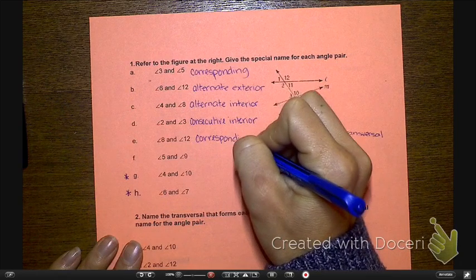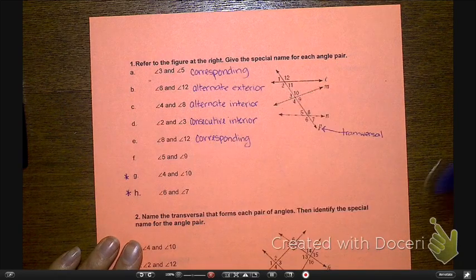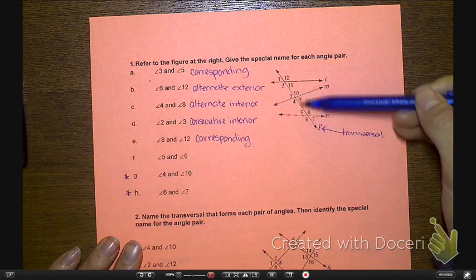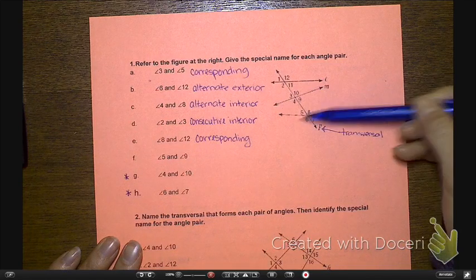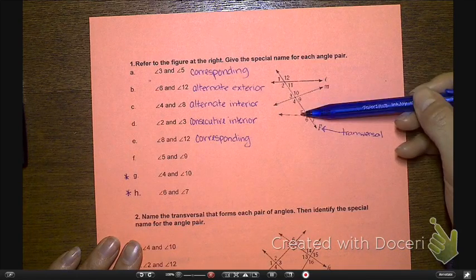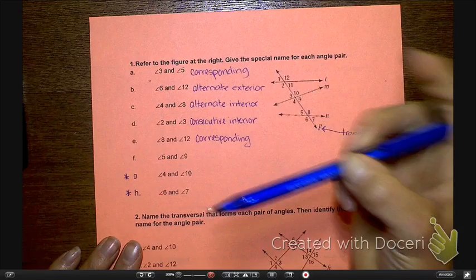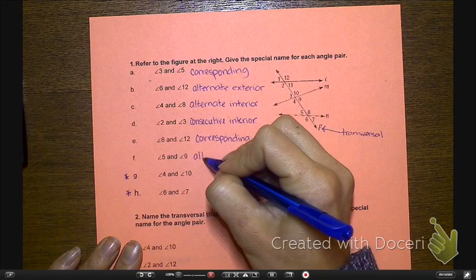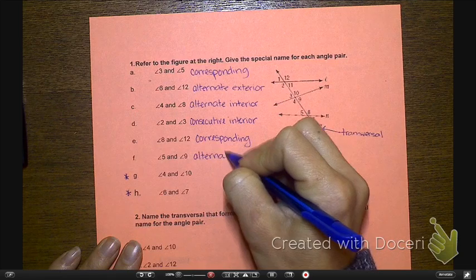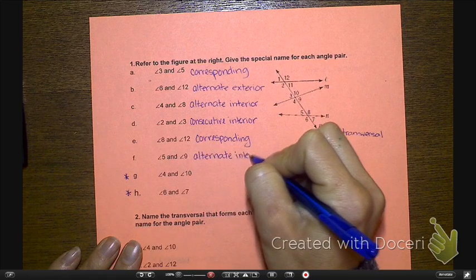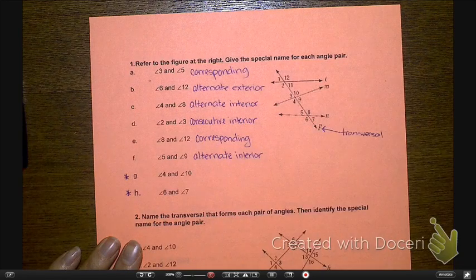Okay, nice. All right, let's look at letter F, 5 and 9. They're both inside. Are they same side or are they opposite side? Opposite, so that means they're alternate. Okay, alternate interior, because they were inside. Okay, here was the trick question, 4 and 10.